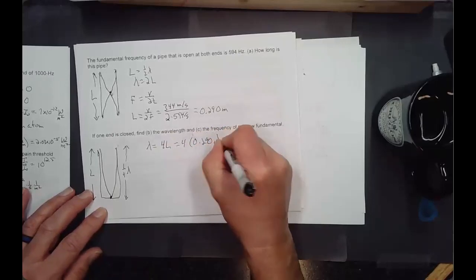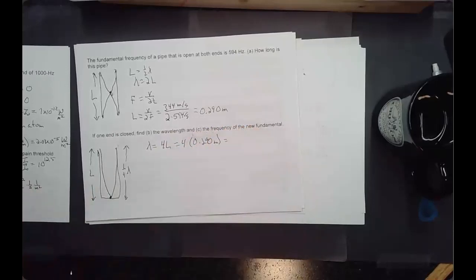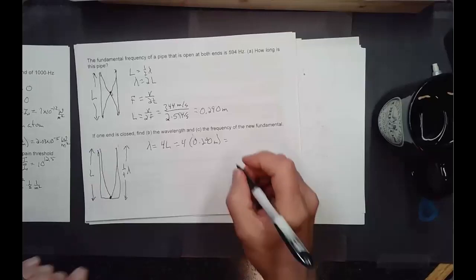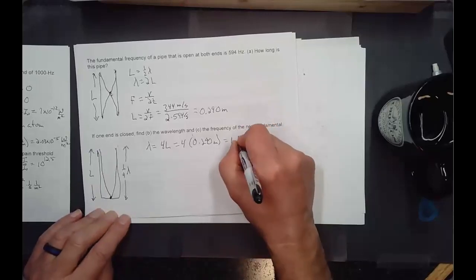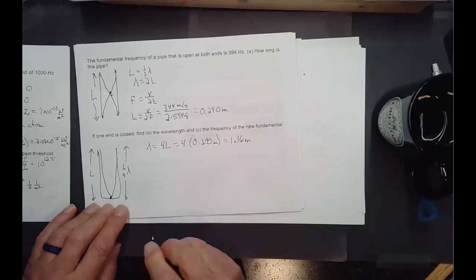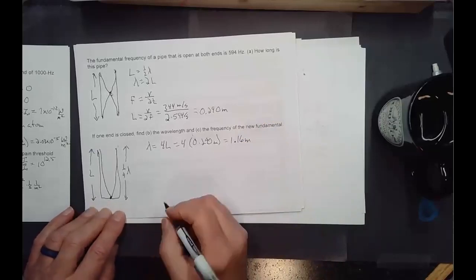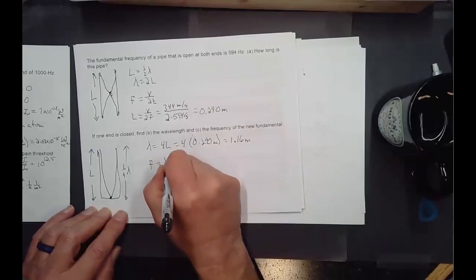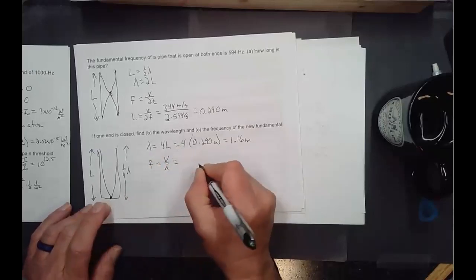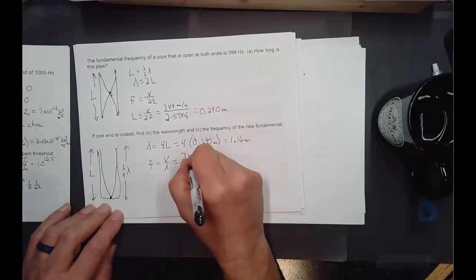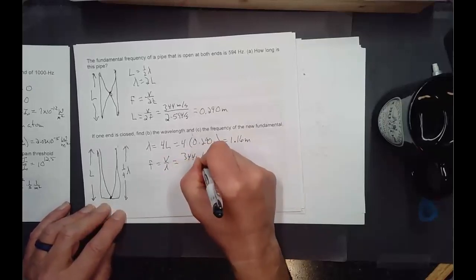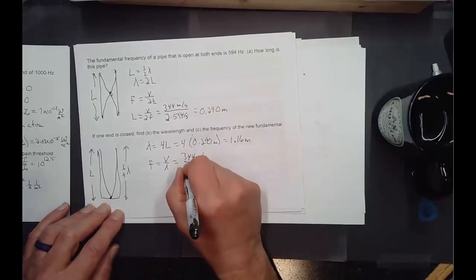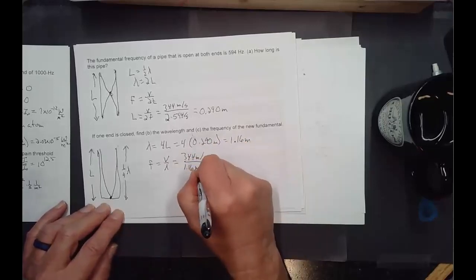0.290 meters, which is, I get 1.16 meters for that wavelength. And the frequency is going to be V over lambda, which is 344 meters per second divided by 1.16 meters.